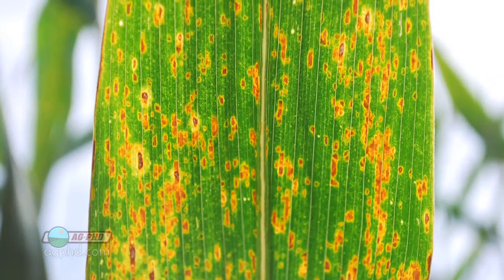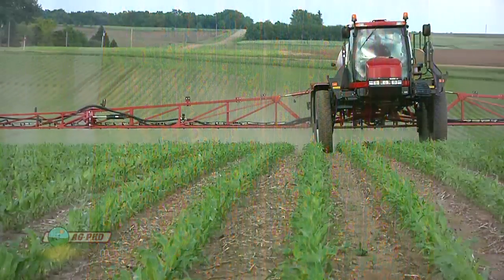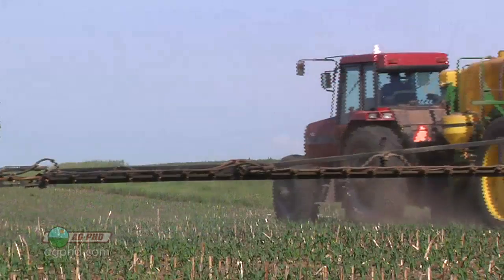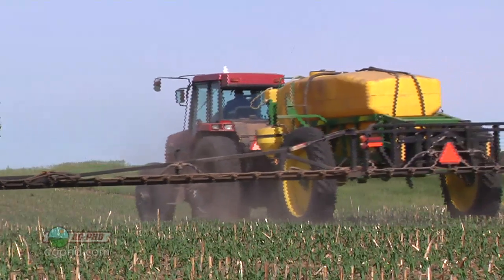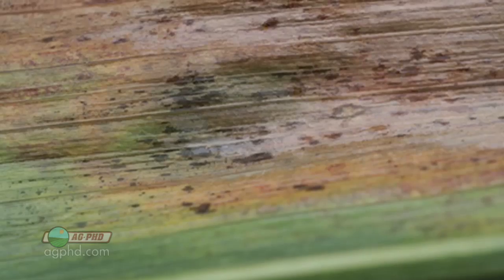Yeah, you mentioned gray leaf spot. I don't mind that so much because you can go spray a foliar fungicide. I don't mind gray leaf spot? Well, come on now, that's a major disease. Yeah, but at least I have a rescue option. Yes, that's true. With Goss's wilt, I've got no rescue option.